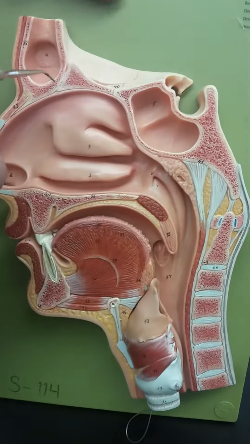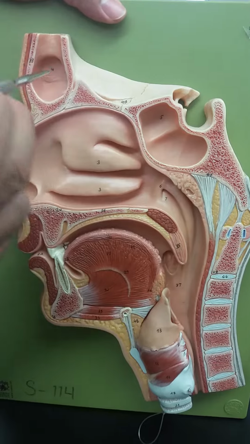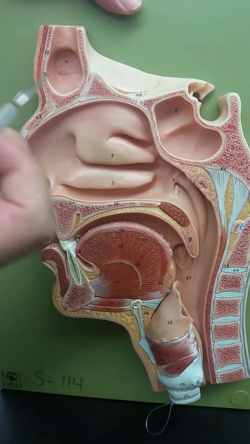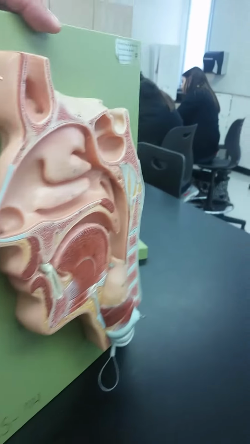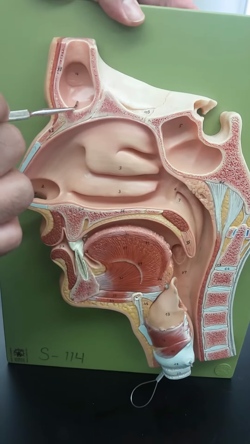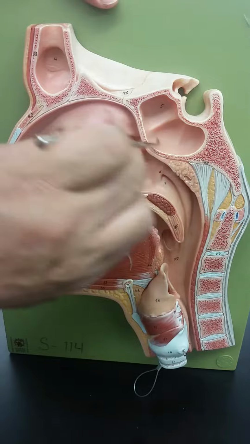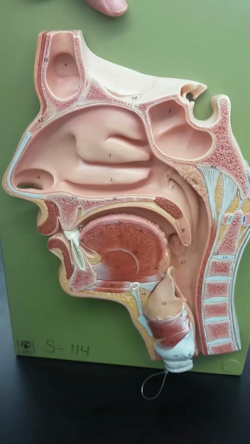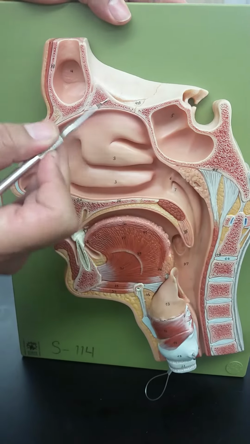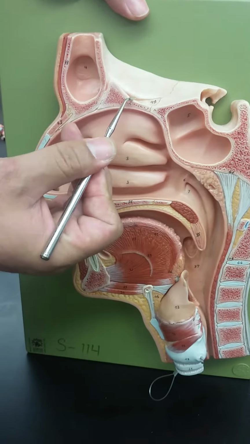Now if you look at the sinuses, a sinus means a cavity that's within the bone. This cavity here is to make the bone lighter and also to resonate the sound. This bone here, if you look at it from the front, is the frontal bone. So the sinus in the frontal bone is the frontal sinus. This bone here is the sphenoid bone. So the sinus in the sphenoid bone is called the sphenoid sinus. This bone here is the ethmoid bone. These are called the air cells, the ethmoidal air cells.